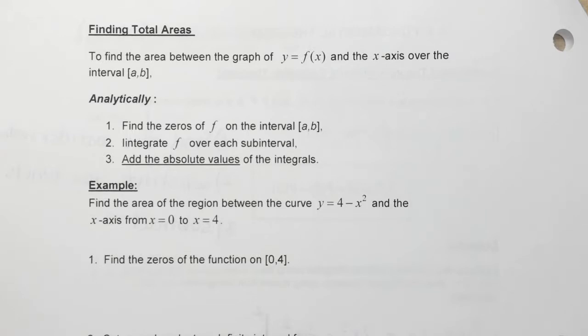So just a reminder, we're looking for the total area. We're not looking for the area above the curve minus the area below the curve. We're looking for the total area, so therefore we need to add the absolute values of those integrals.